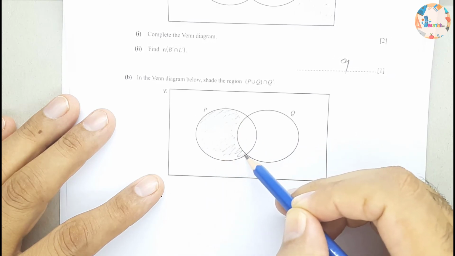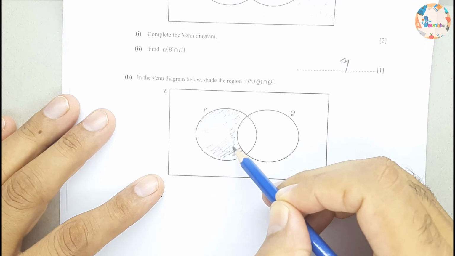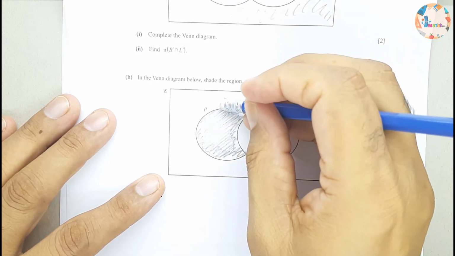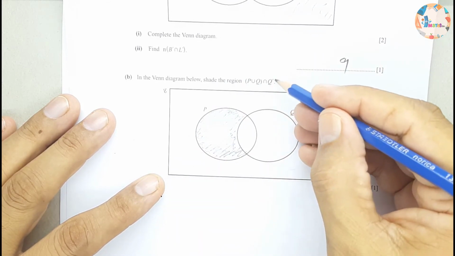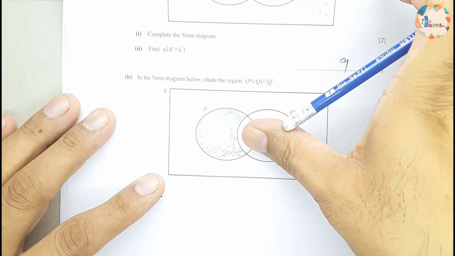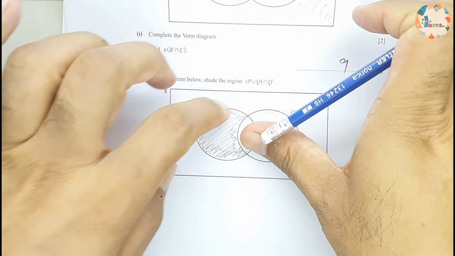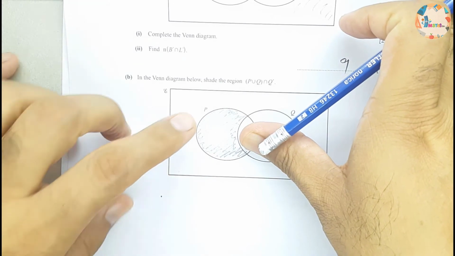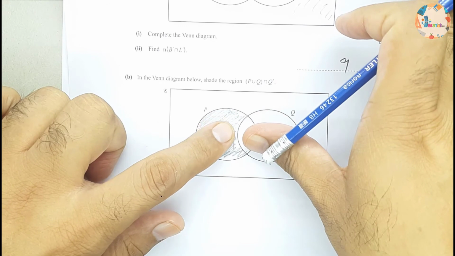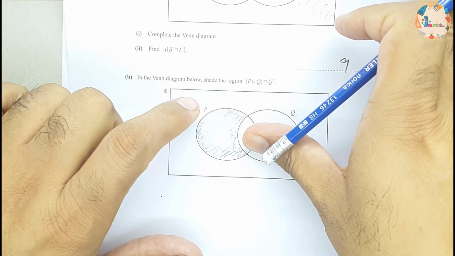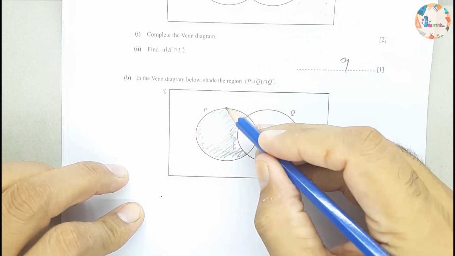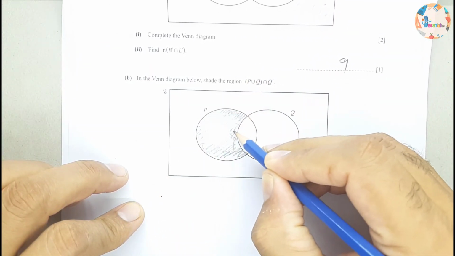So hopefully you understood this. This will be the section. Once again, Q complement will be not in Q. So you can put your thumb over here, and the rest of the diagram will be Q complement. And then P union Q will be this shaded portion and this portion. So the intersection of Q complement and this portion will be only this shaded part, which I have shaded over here.